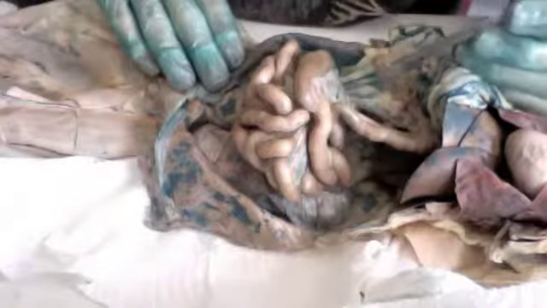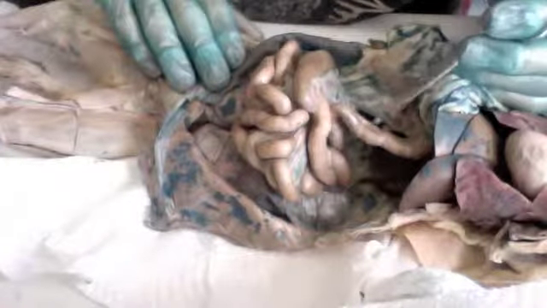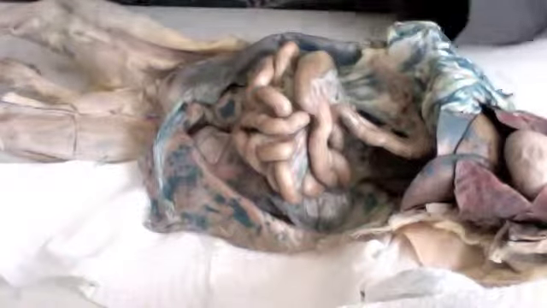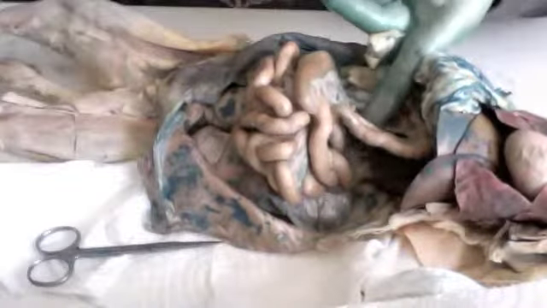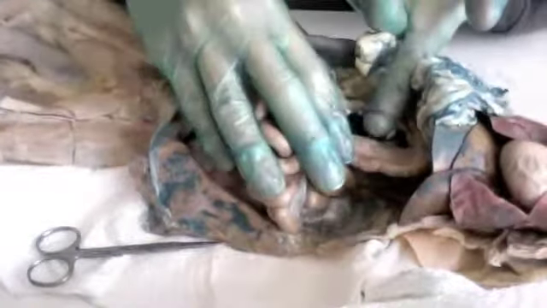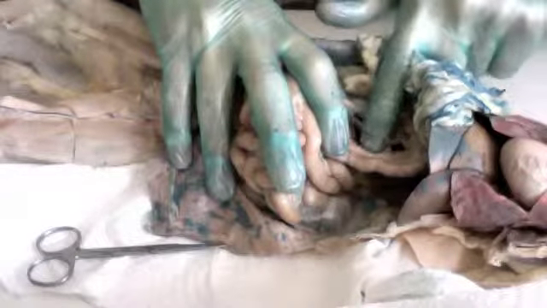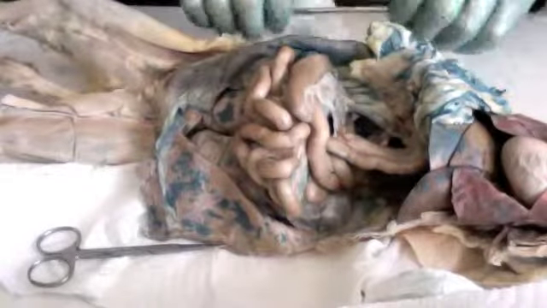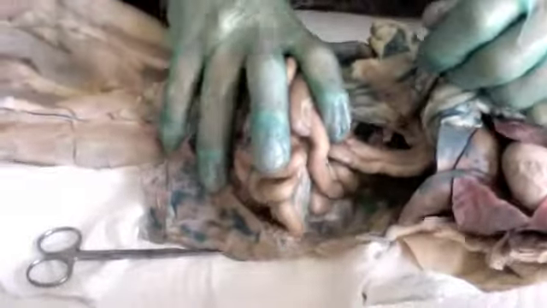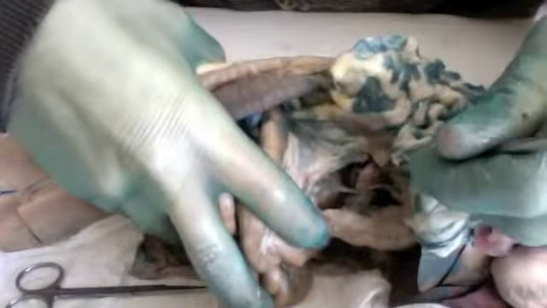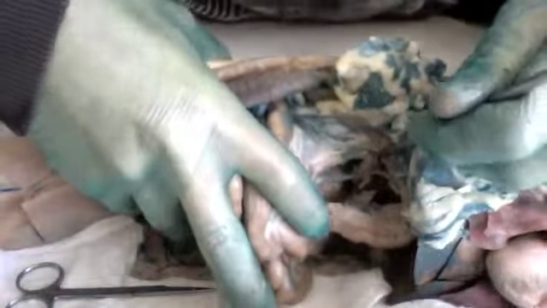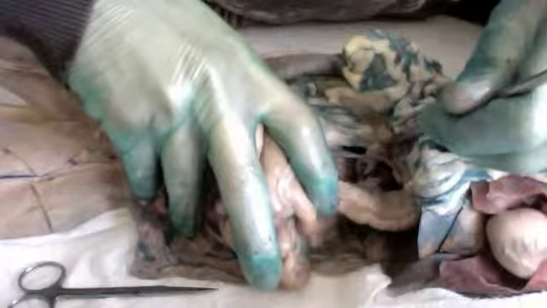Okay, I'm going to try and display the portal system now. The first thing in the portal system that I'm going to display is the superior mesenteric vein. This is the superior mesenteric vein, and then the gastrosplenic vein branches directly off of that. I couldn't get that much of it, but it's still visible. So this is the gastrosplenic vein. The gastrosplenic vein branches off of the hepatic portal vein, which is here.